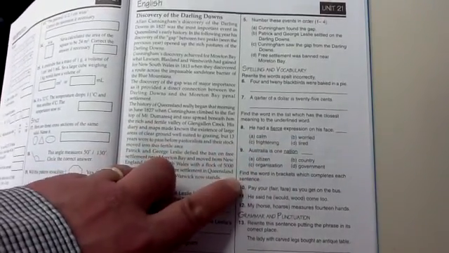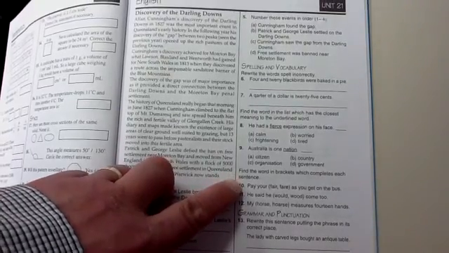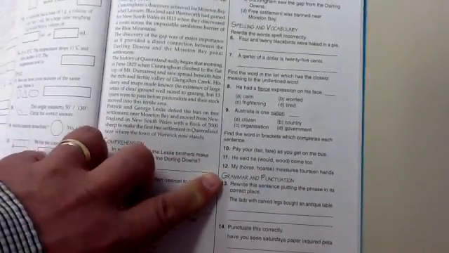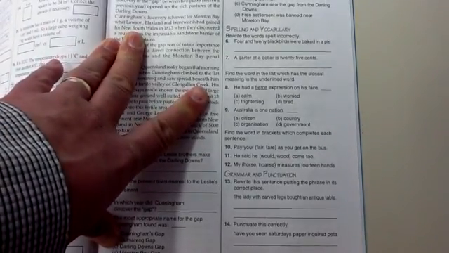and so on. Find the word in brackets which completes each sentence. Pay your fare or fare as you get on the bus. Once again, you could use Microsoft Word to help you with that. Microsoft Word has a thesaurus, which is pretty cool.